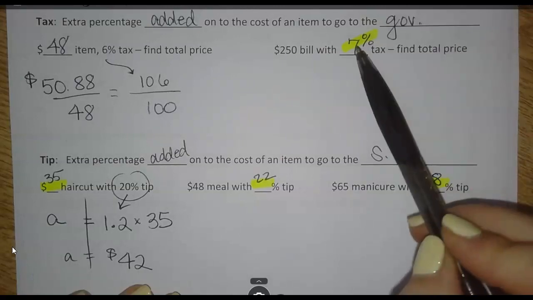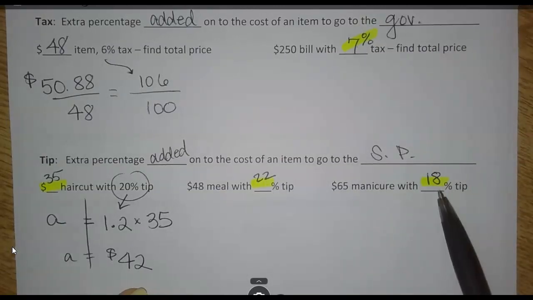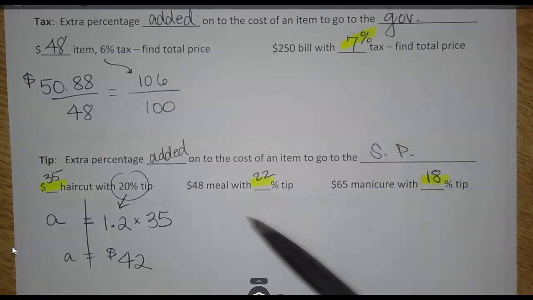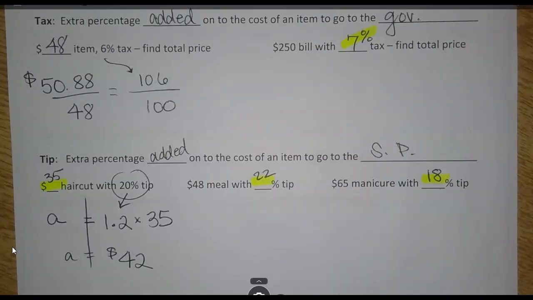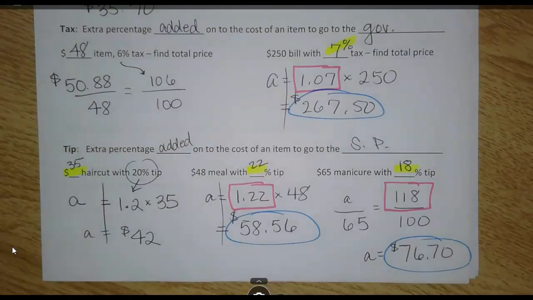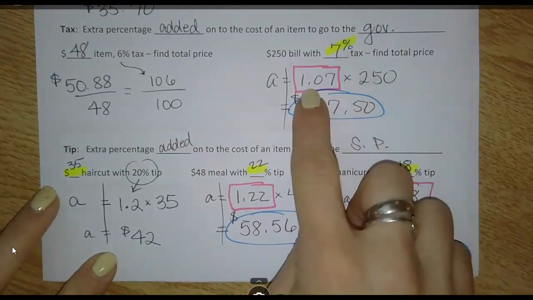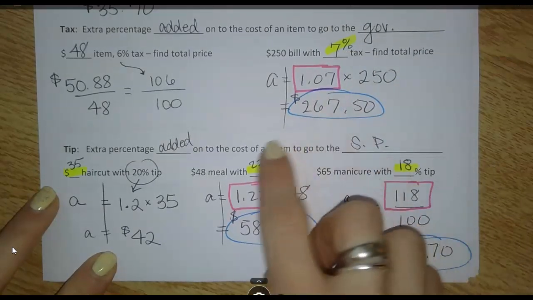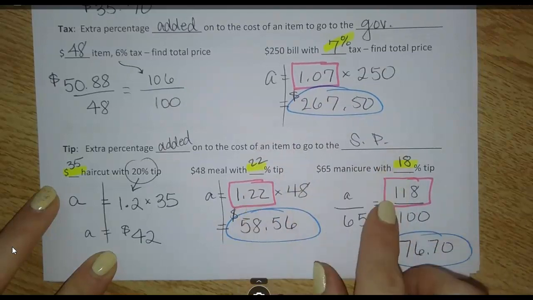So there are 3 more examples. See these highlighted numbers? Fill those in quick. Pause. Work these out, equation or proportion, and then hit play when you're ready to check. Okay, really take a second here to check these. 7% tax, 107%. 22% tip, and 18% tip.